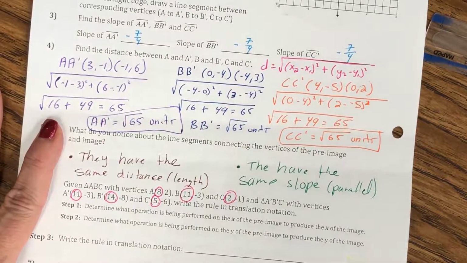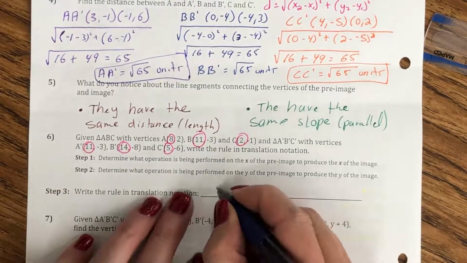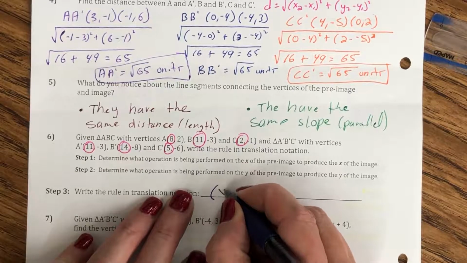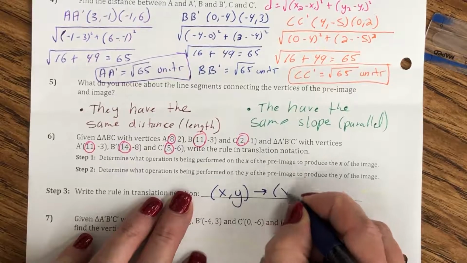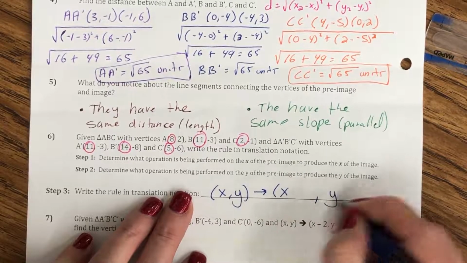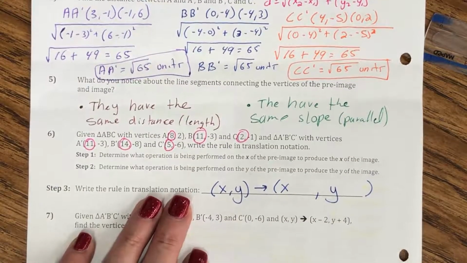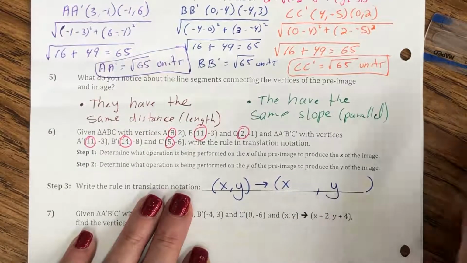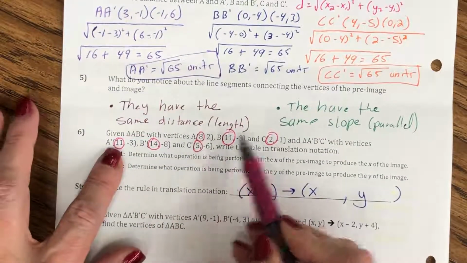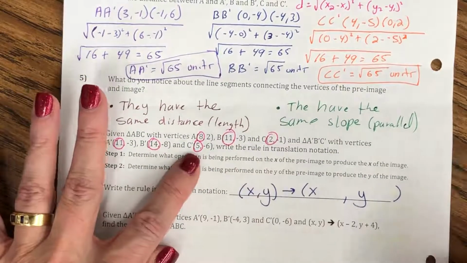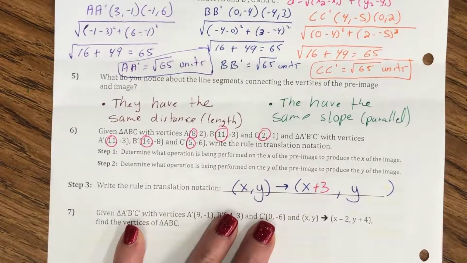Okay, so translation notation needs a very specific way to write this. So let's go ahead and write the translation rule. We're going to put in just the format for it. So it's always (x, y) with an arrow, and then we're going to say what happened to x and what happened to y. This is always the format that you use every time you write the translation notation. Okay, so what happened to x? We went from 8 to 11, from 11 to 14, and 2 to 5. Every time we added 3 to x. So whatever x is, you add 3.